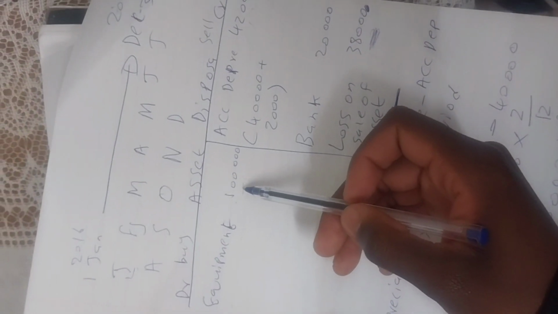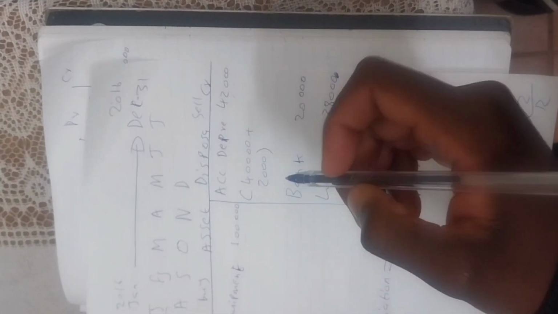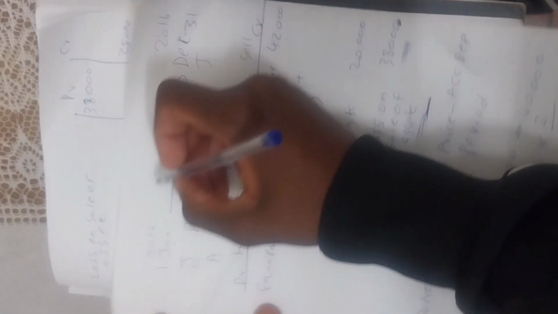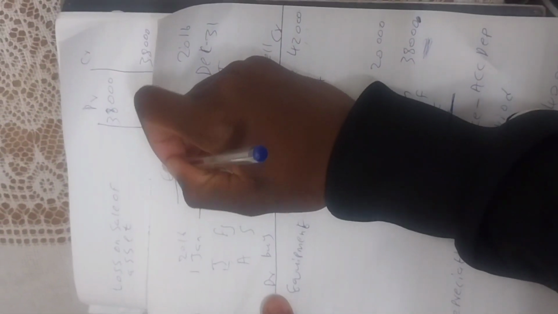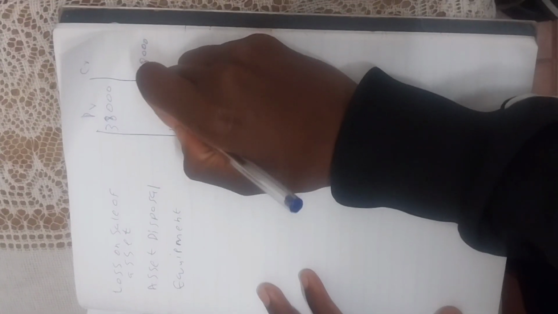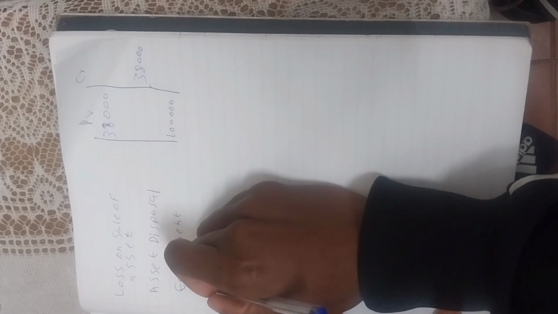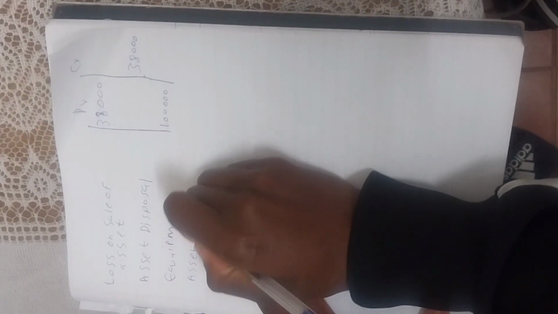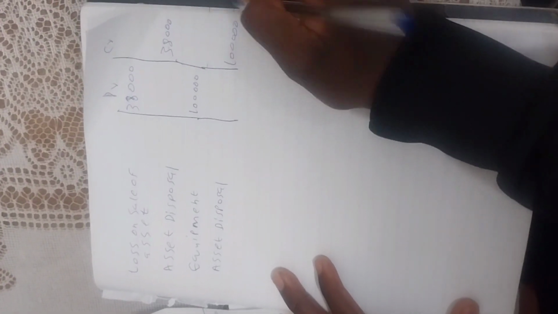Let's go to the second one. We know the asset was taken out of the business. Before that, when the asset was bought, it was an asset, like equipment. On the debit side, you recorded this amount. So now it is being taken out. We're going to talk about equipment that you bought of 100,000. Then you credit asset disposal with the corresponding amount.